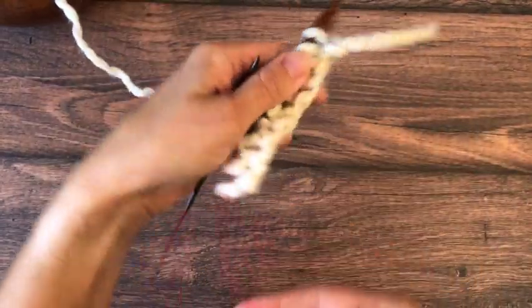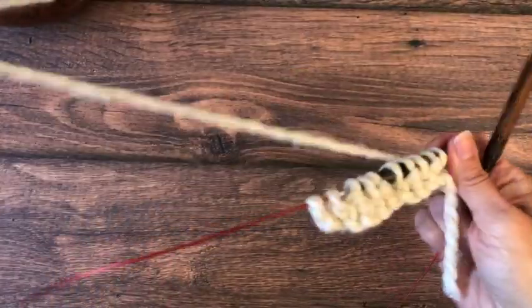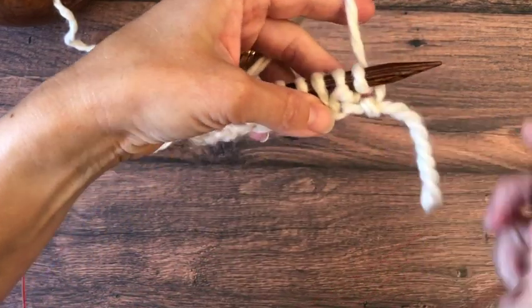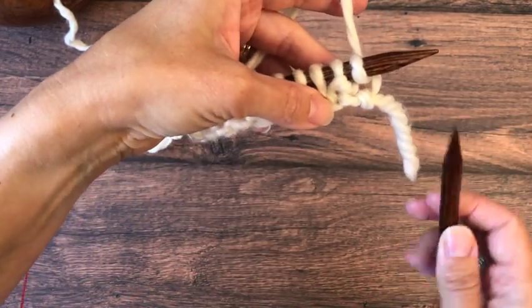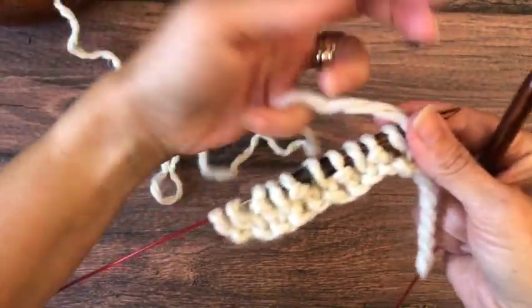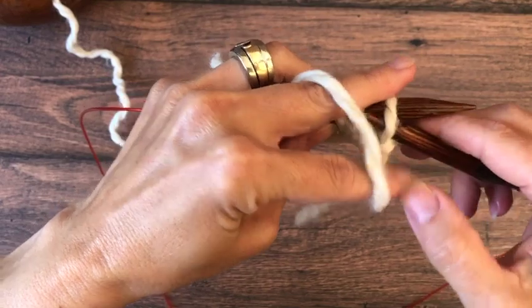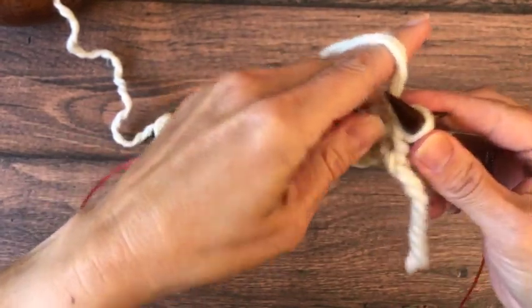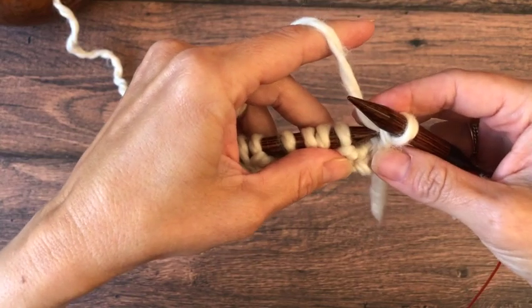For row 2, when knitting seed stitch with an even number, I am going to be looking at a knit in the first stitch, so I need to purl. For seed stitch, you purl the knits and knit the purls. So row 2 with an even number is purl 1. Now I have a purl stitch.